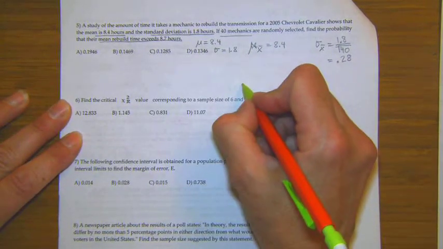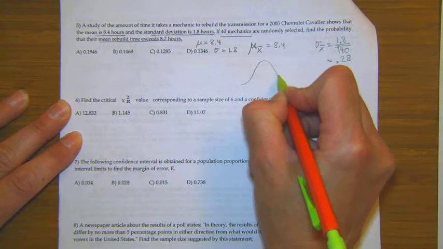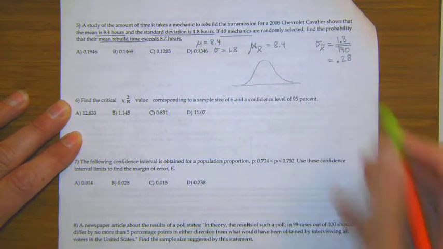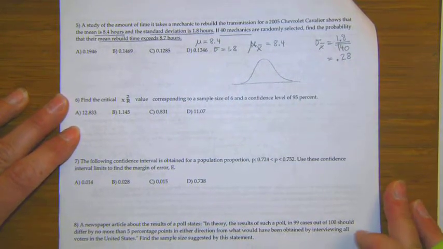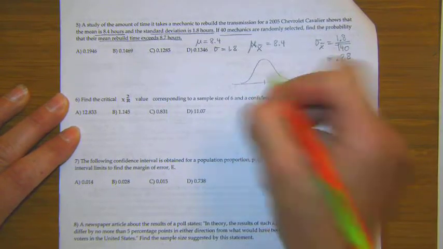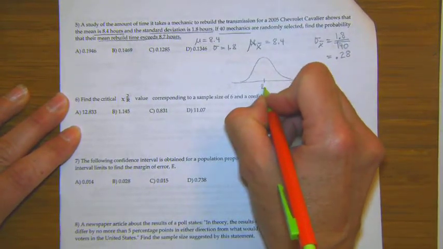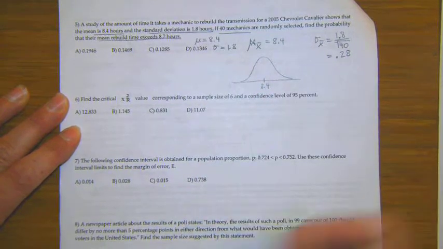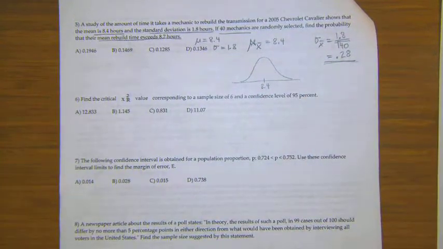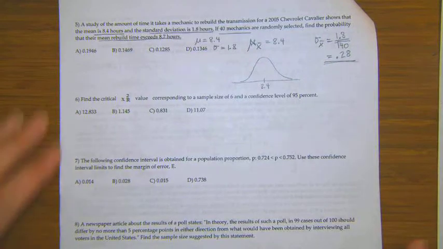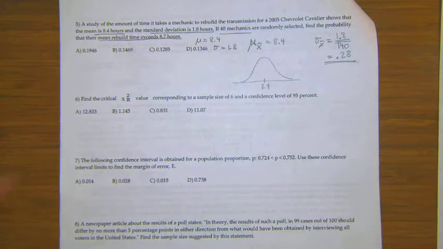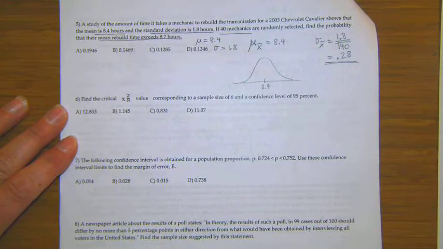Okay, so we have our normal distribution. So this is our distribution of sample means. Our mean is the same, so our mean is 8.4. And our standard deviation now is 0.28. So again, it's squished together because we're looking at the mean time of our sample means. So we're not just looking at one mechanic, but at the mean time of 40 mechanics over here. So it just makes our distribution a little tighter, a little closer together.